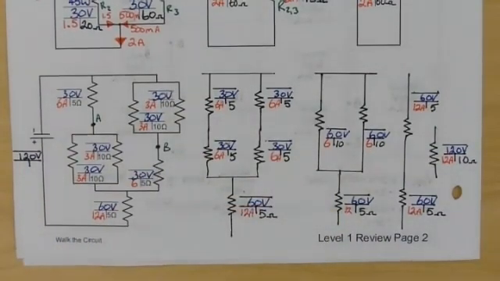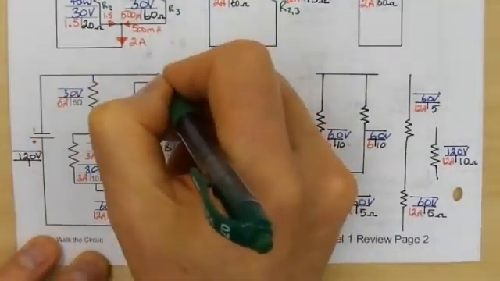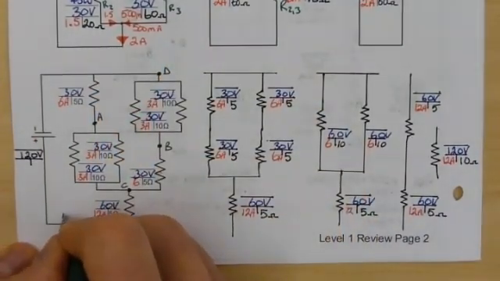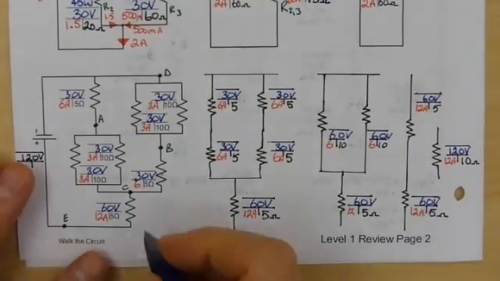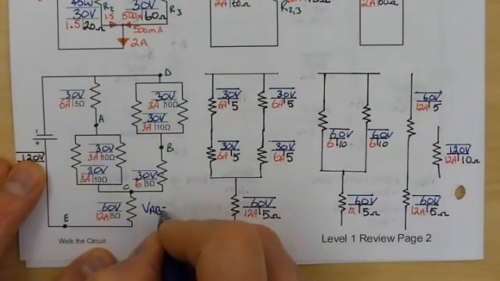So I'm just marking 2 points. I could put a bunch of other points in here. Make this point C, this point D, this point E. So how about we just do what is the voltage A compared to B?